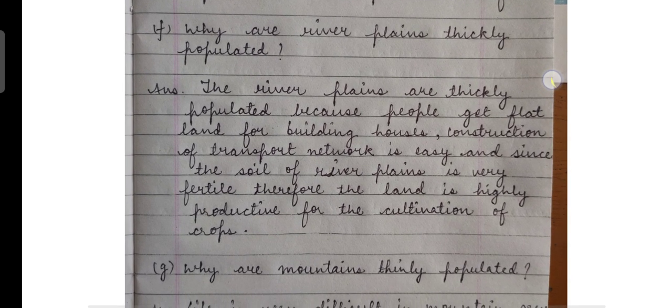Now question number F, why are river plains thickly populated? River plains are thickly populated because people get flat land for building houses, construction of transport network is easy, and since the soil of river plains is very fertile, therefore the land is highly productive for cultivation of crops.